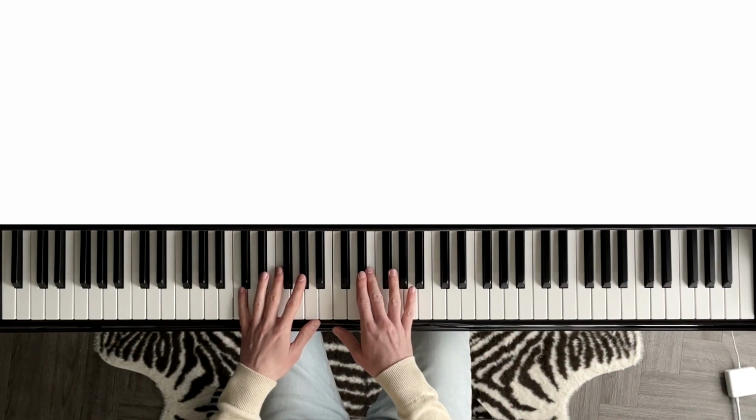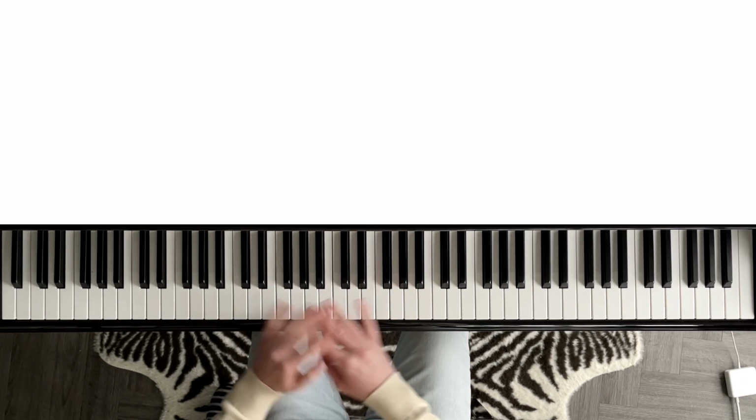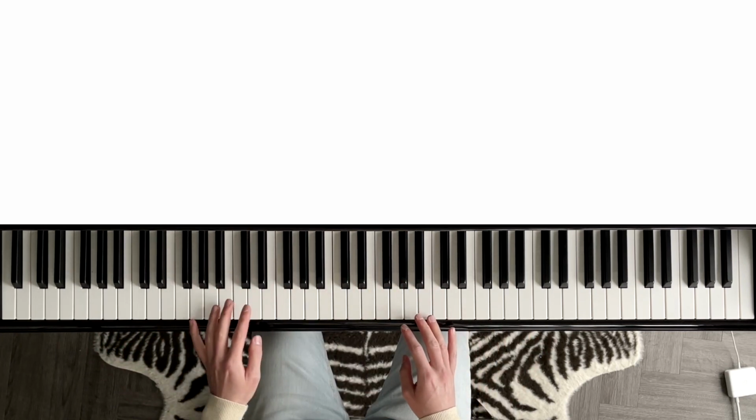Don't worry about the names of the black notes, we're going to get to that later. So right now, the only thing you need to focus on is the name of the white notes.